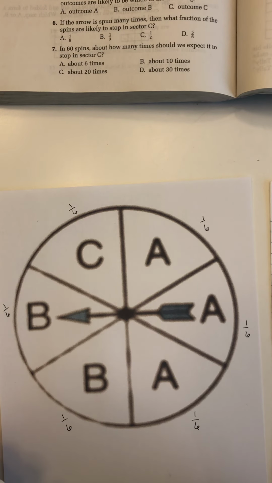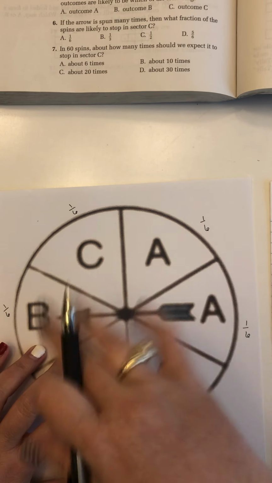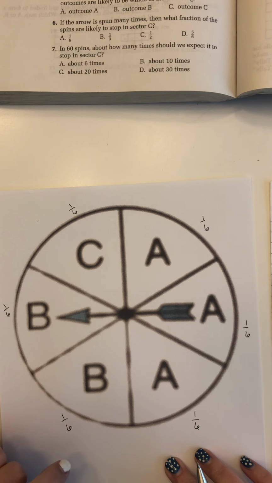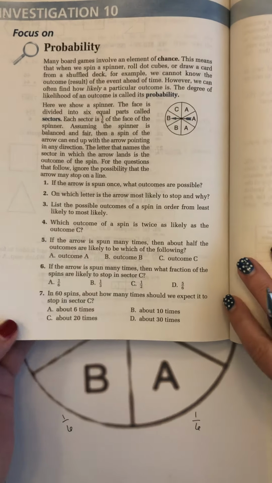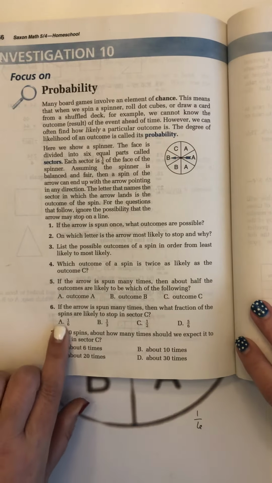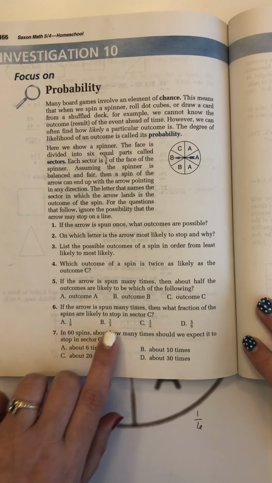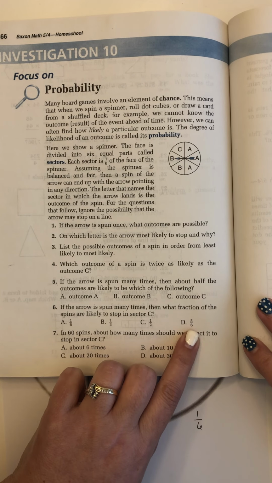Okay, moving on to number 6, still on page 466. If this arrow gets spun many times, spins and spins and spins, what fraction of the spins are likely to stop in sector C? Let me bring the book because it does have multiple choice on this one. Our choices are 1/6, 1/3, 1/2, or 5/6.